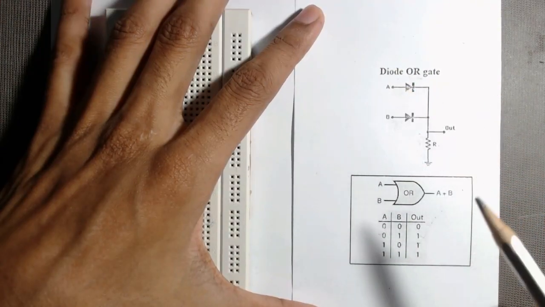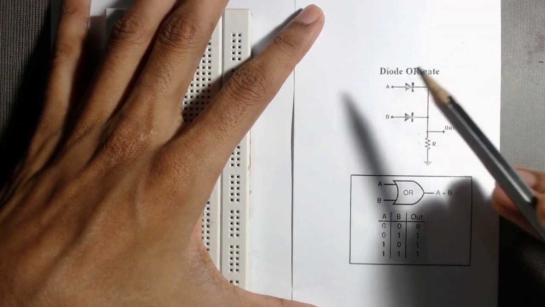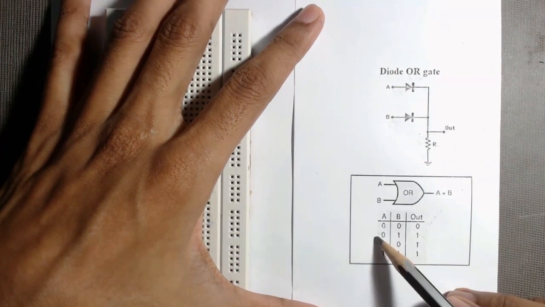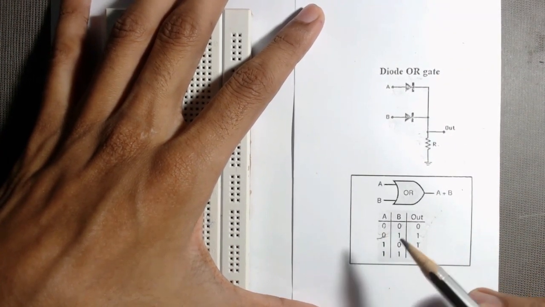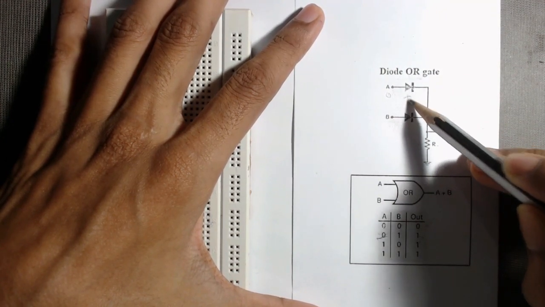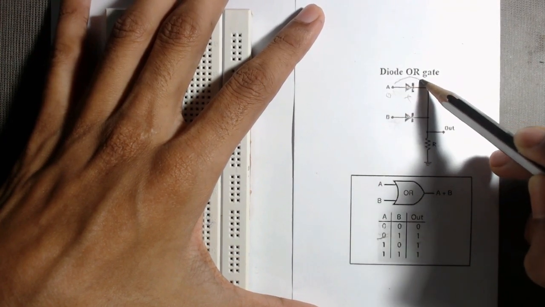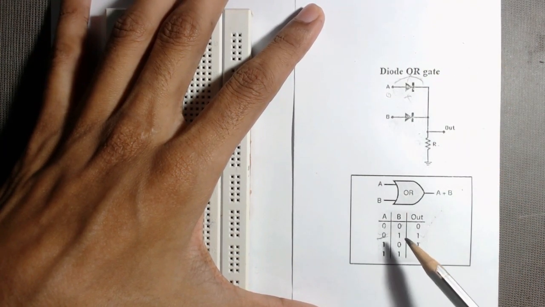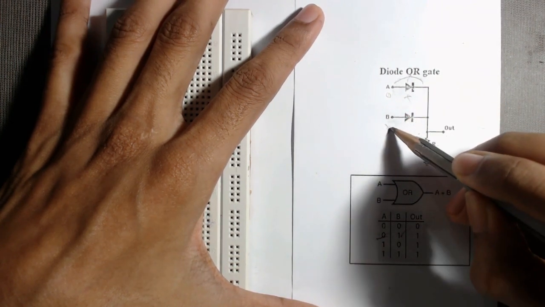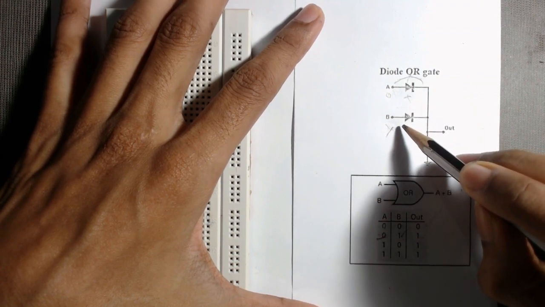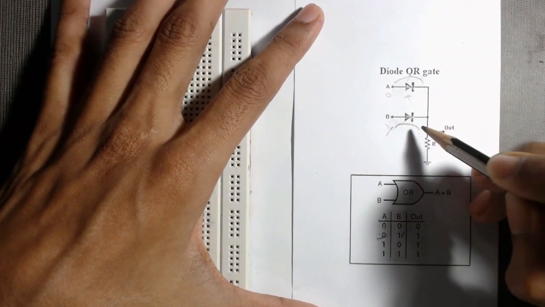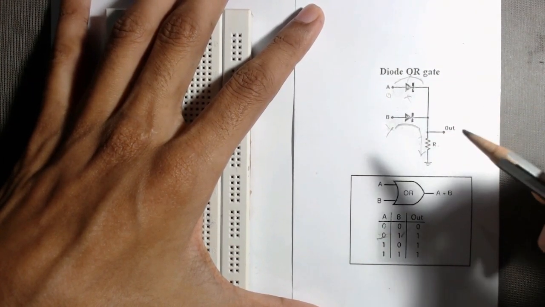But if we apply voltage to any one of these two terminals, then we can see from this truth table, suppose we have applied 0 at terminal A, then this diode will not conduct, so there will be no current through this branch. But if we apply 1 at terminal B, then this diode will be in forward state and current will flow through this diode and this resistor also.